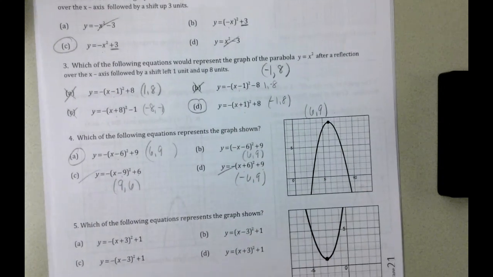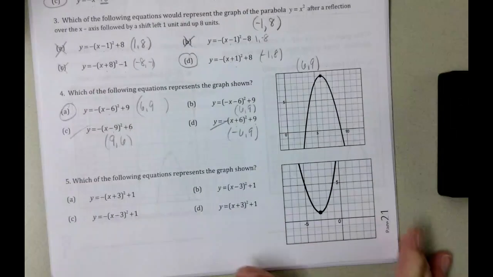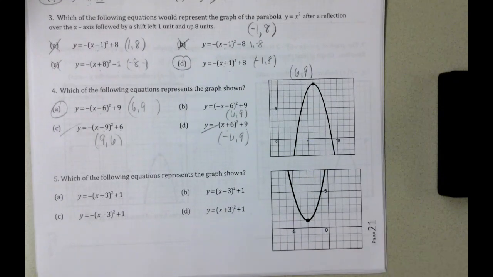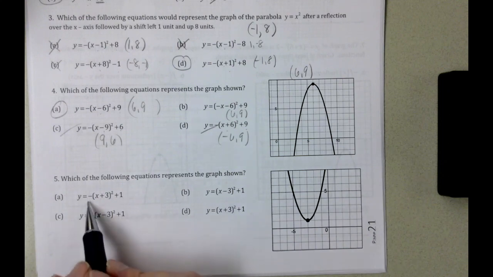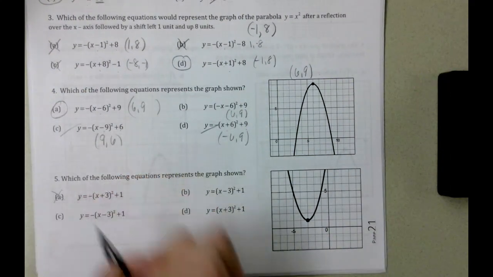And then, finally, on problem number 5, which of the following equations represents the graph shown? Another alternative here is that you could type these into your calculator and compare pictures. But this first one has a negative in front of it, which means it's going to reflect over the x-axis, and it's not.